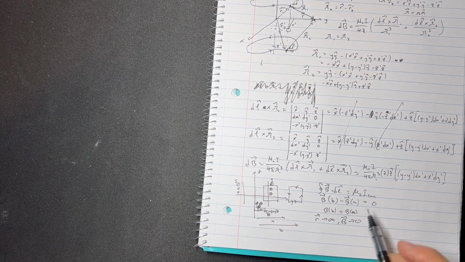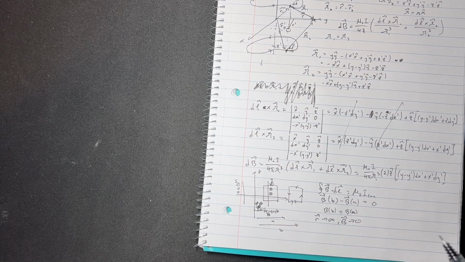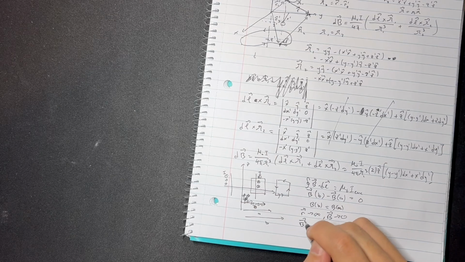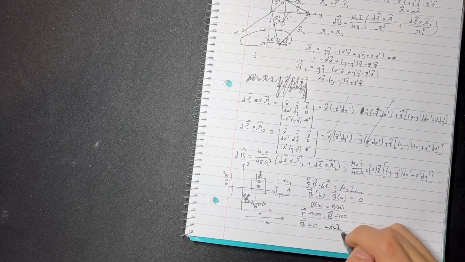And that would mean for all points outside of this coil, there's no magnetic field actually. So knowing this, we can also solve. That means B is 0 outside.